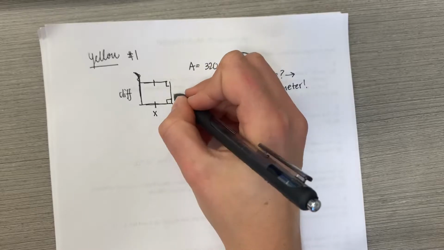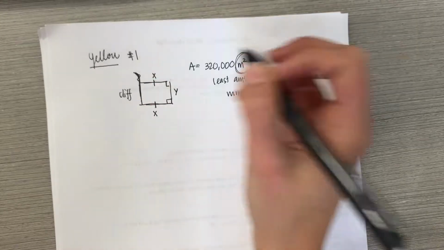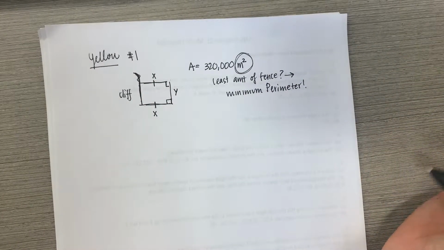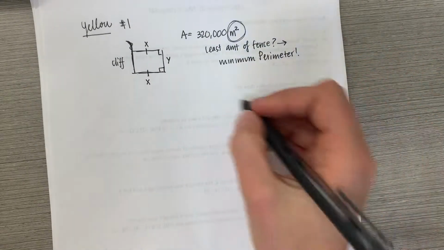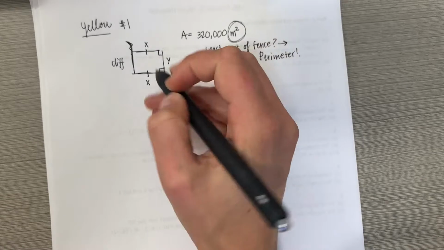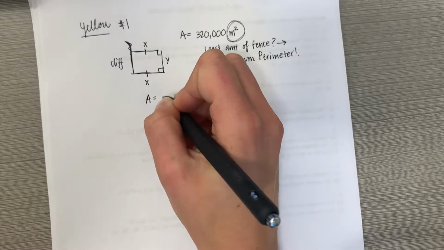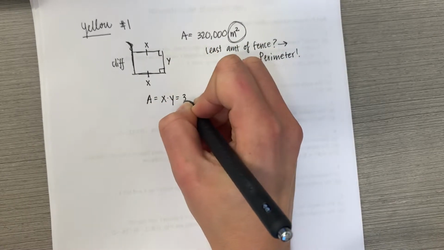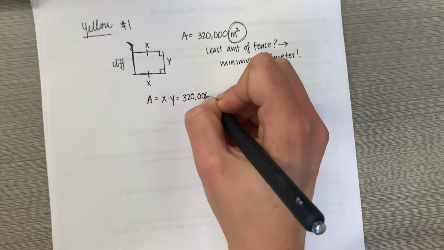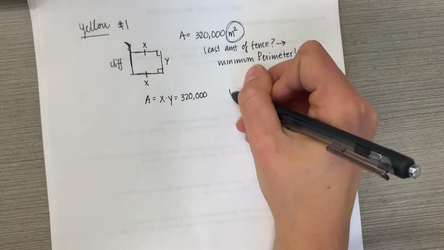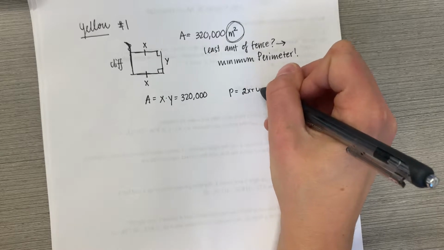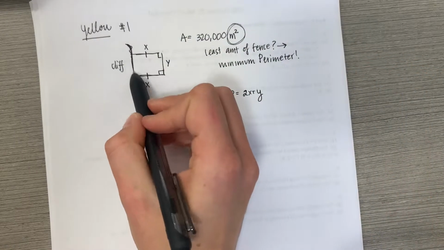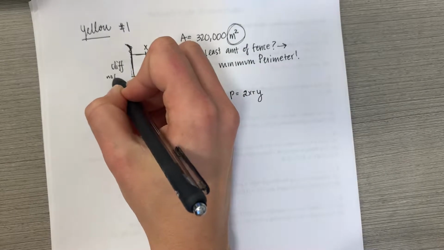Let's give these dimensions some names. X, X, Y. Length, length, width, whatever you want. And let's start to set up some equations. We know that the area of a rectangle would be x times y, and this has to equal 320,000. We know that the perimeter would be x plus x, 2x plus y, because this side is a cliff, no fence.